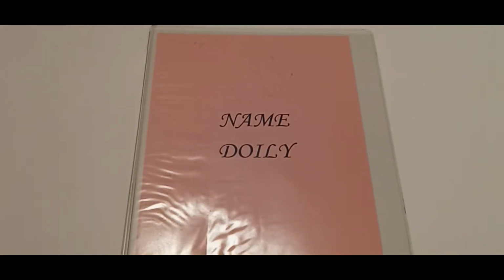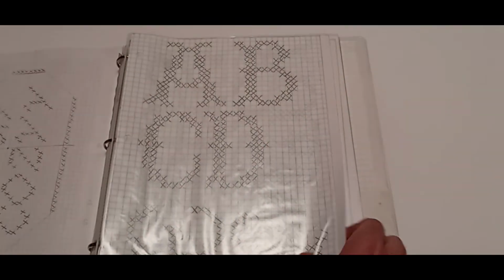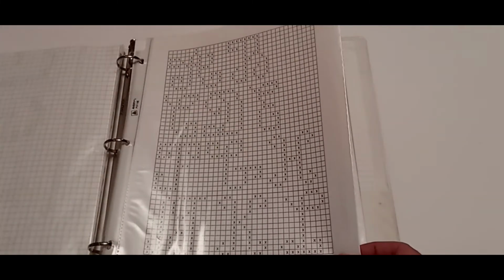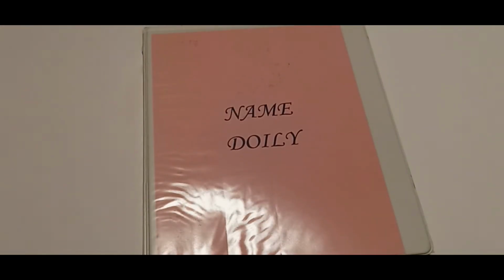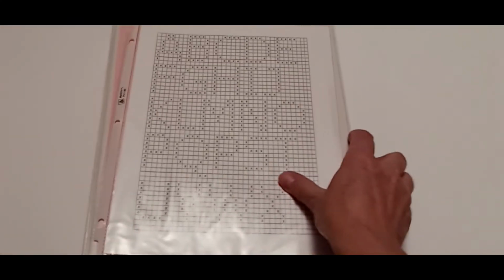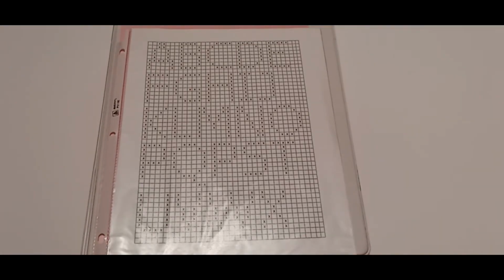Step three is you need to find an alphabet that you want to use, and there are plenty of these online to choose from. You can get fancy like that or cursive-ish. You know, there's all kinds that you can choose from. I have chosen this pattern for the Hello Doily I'm working on, and it's just a simple, easy alphabet.